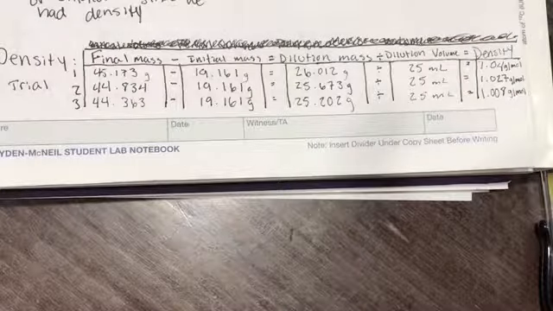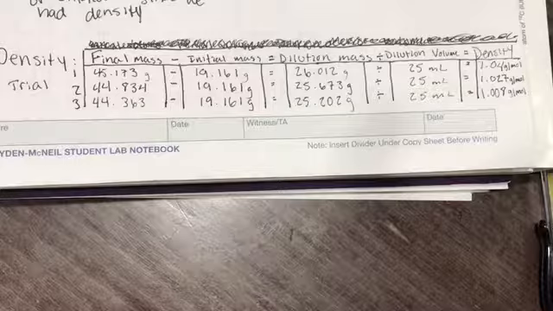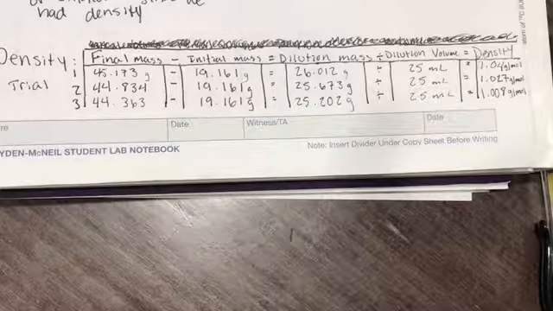To find the density of each dilution, we had to divide the dilution mass by its volume. The dilution mass was found by subtracting the initial mass of an empty flask from the final mass of the flask containing the dilution. We then divided the dilution mass by its volume, which remained at a constant 25 milliliters, to find the density of the dilution.